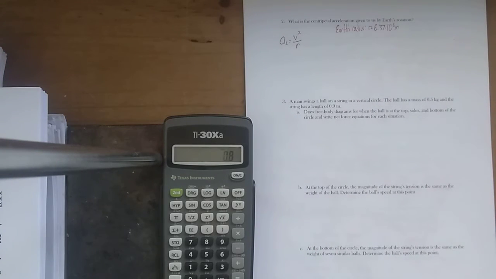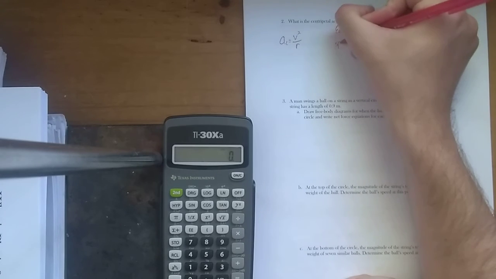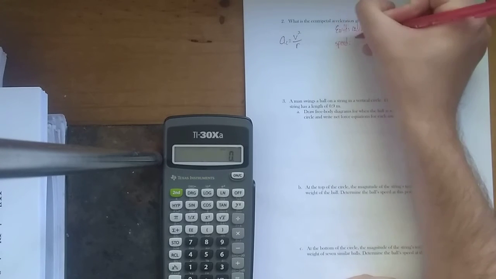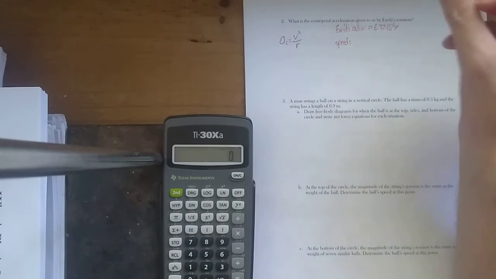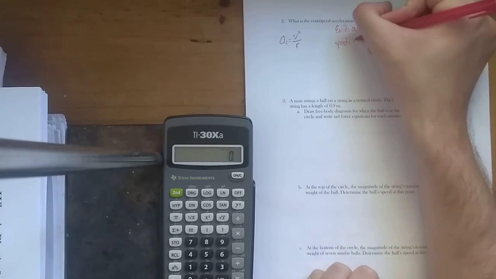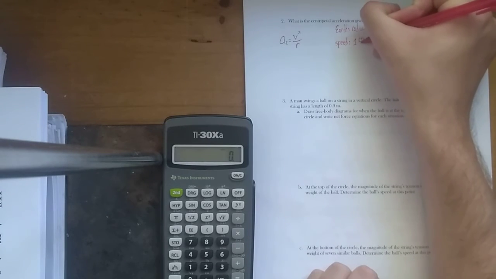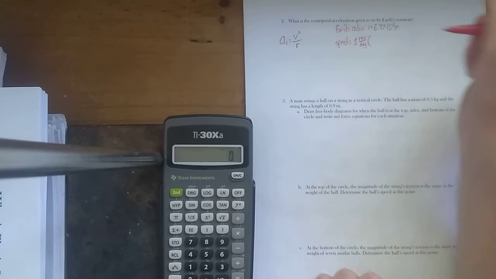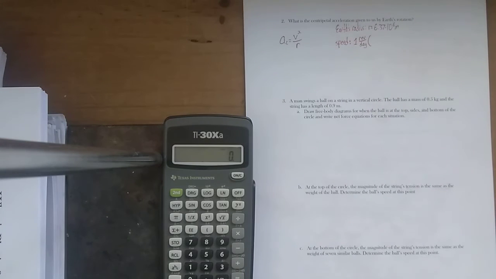Now, how do we figure out Earth's speed? This is going to be a little tricky, but we can do it. Let's start somewhere kind of simple. We know that Earth makes 1 revolution per day, so I'm just going to write that as 1 rev per day. Now we probably want that speed in meters per second. How can we figure out how fast 1 revolution per day is in meters per second?